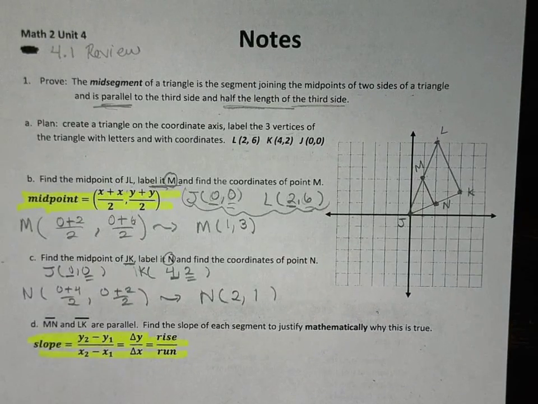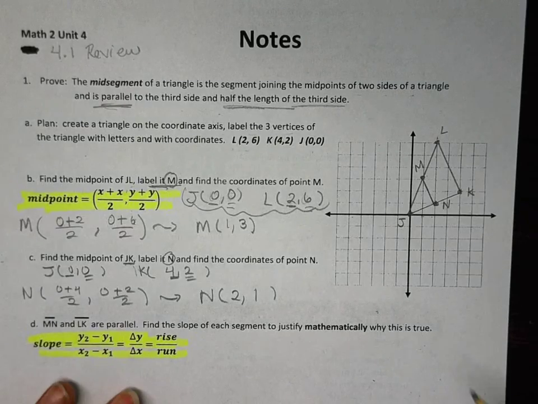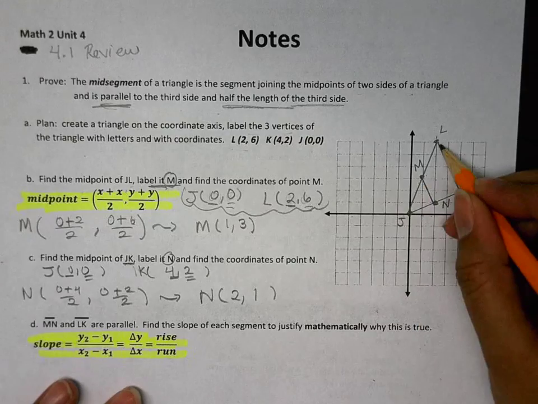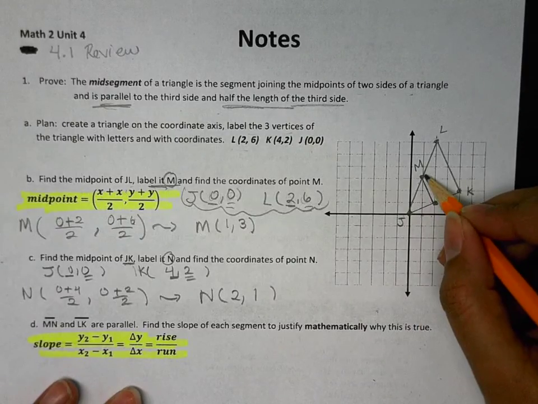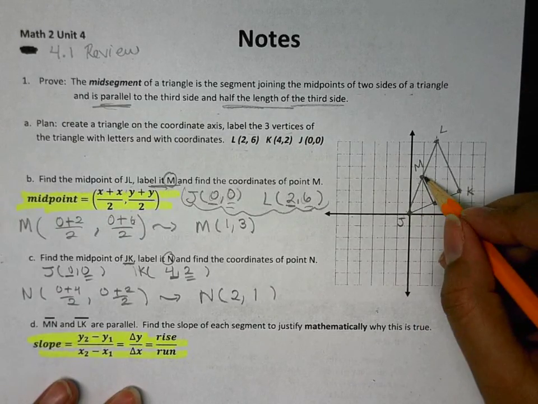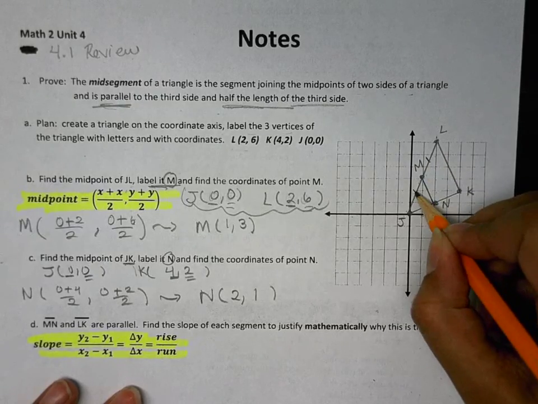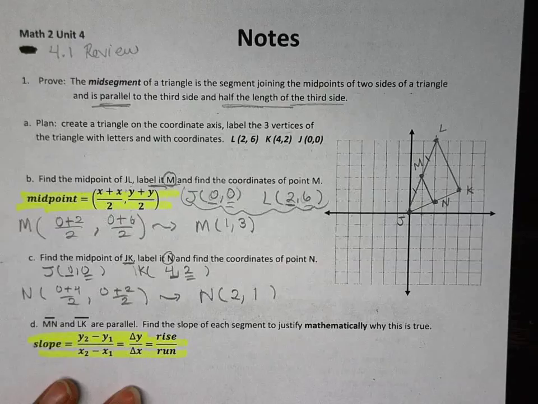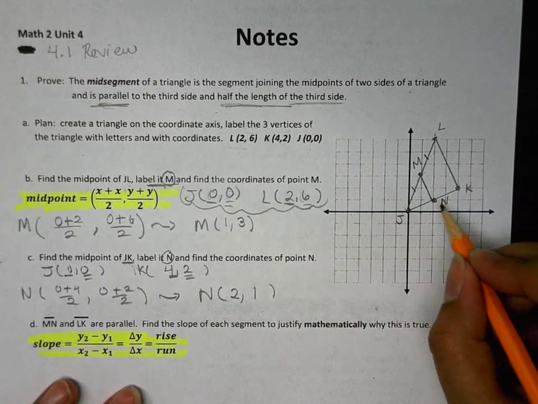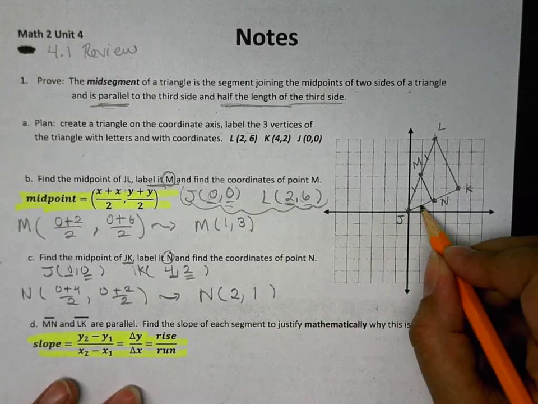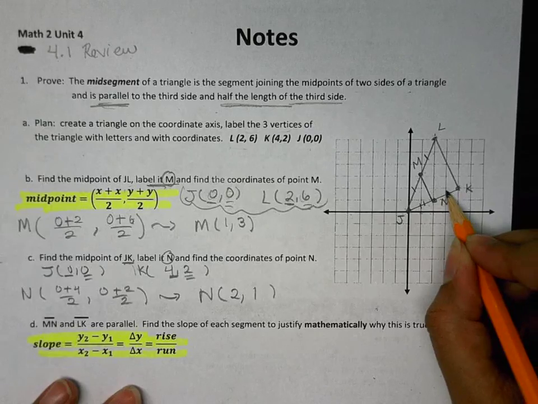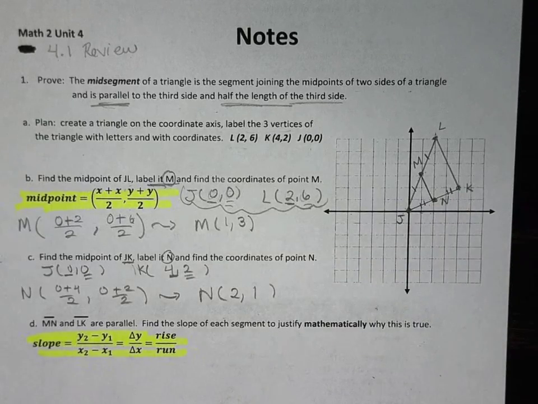Now, mathematically, hold on. Mathematically, what do we know about JM and LM? Midpoint. Because M is the midpoint, definition of midpoint, those two are congruent, yes or no? Yes. Because N is the midpoint, what do we know about JN and KN? Congruent. Does that make sense?